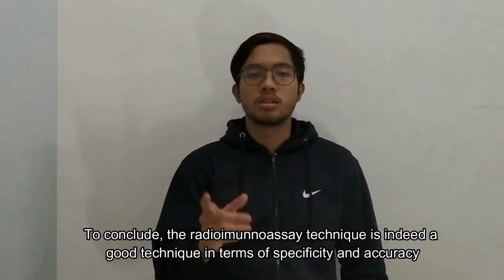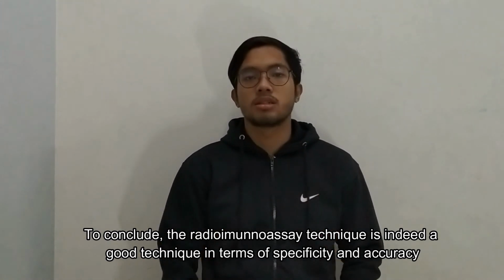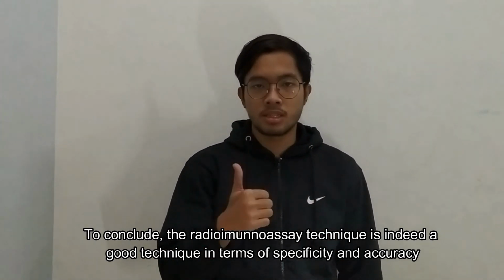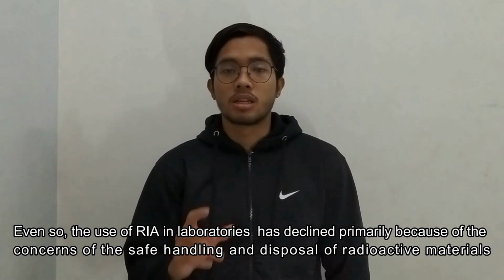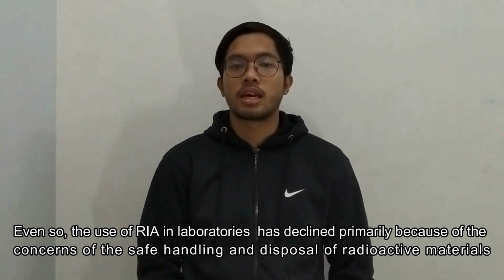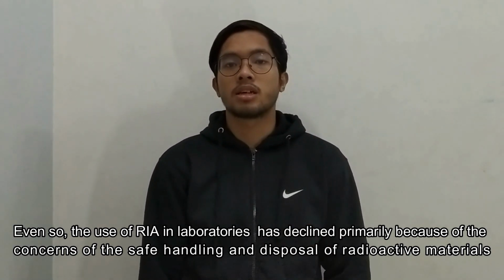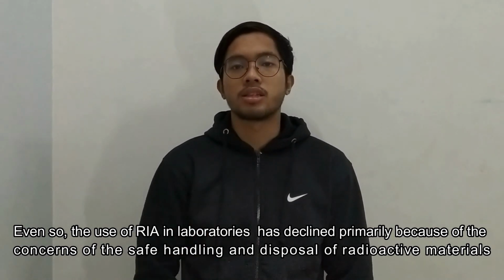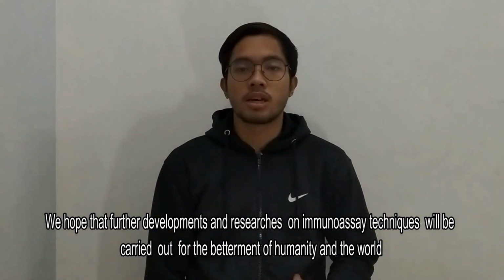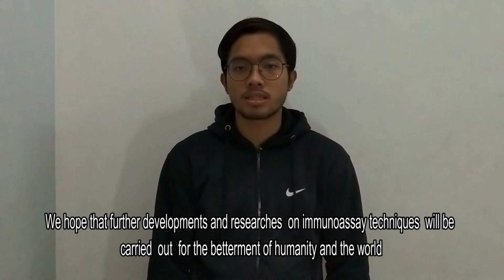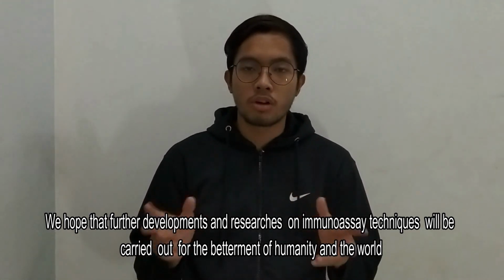Moving on to the next point. To conclude, the radioimmunoassay technique is indeed a good technique in terms of specificity and accuracy. Even so, the use of RIA in laboratories has declined, primarily because of the concerns of the safe handling and disposal of radioactive materials. We hope that further developments and research on immunoassay techniques will be carried out for the betterment of humanity and the world.